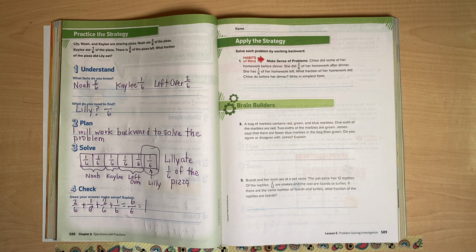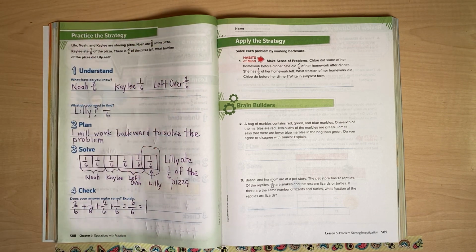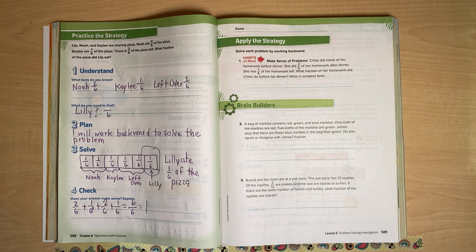So let's look at this. It says solve each problem by working backward. Number 1, make sense of problems. Chloe did some of her homework before dinner. She did 2/6 of her homework after dinner. She has 1/6 of her homework left. What fraction of her homework did Chloe do before dinner? Write your answer in simplest form.